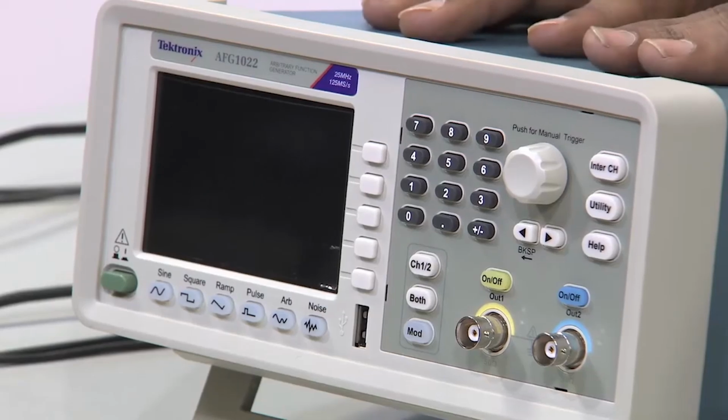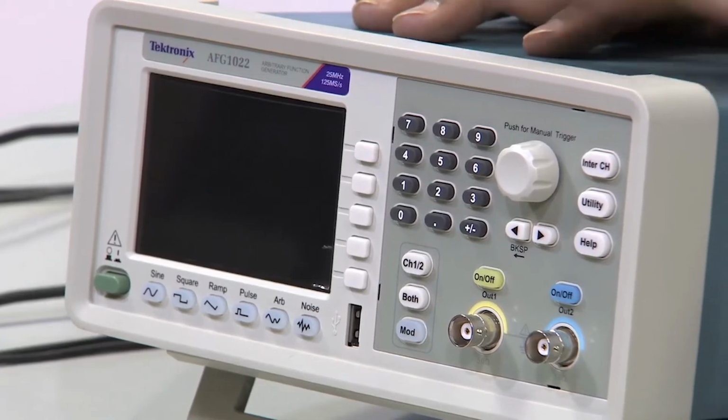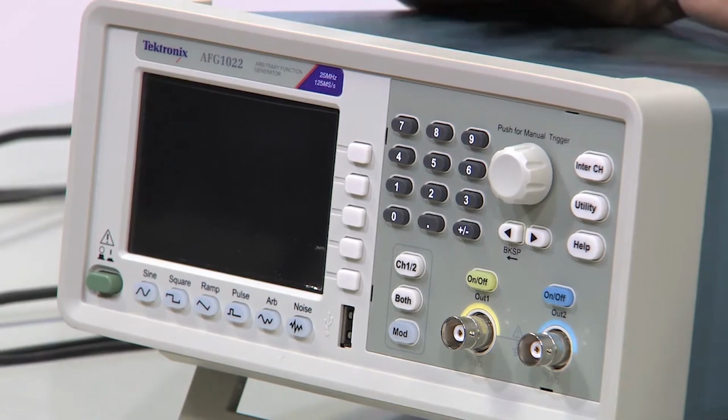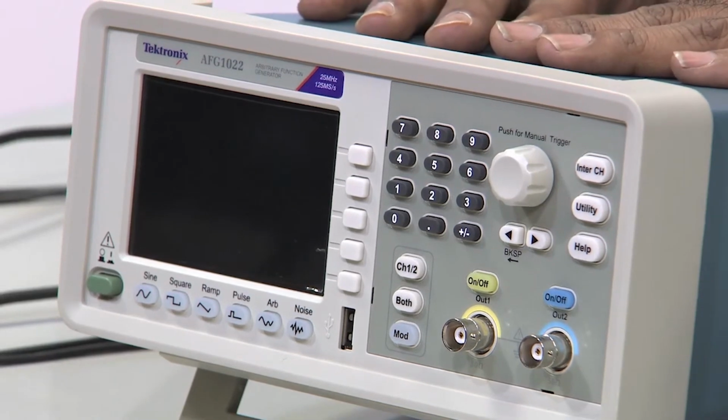This function generator is from Tektronix. Again, it does not matter from which company you are buying, right. Right now, we are not worried about the performance. Of course, we should worry about performance, but the module is not to make you understand what is the performance, what is accuracy, what is the resolution. The module is to understand what is function generator and how we can use it, all right.